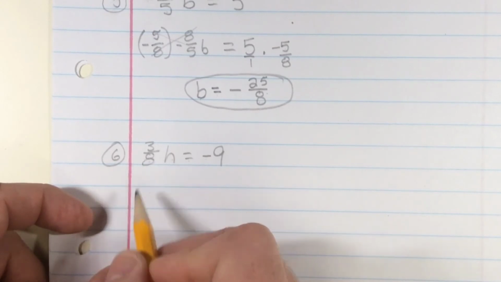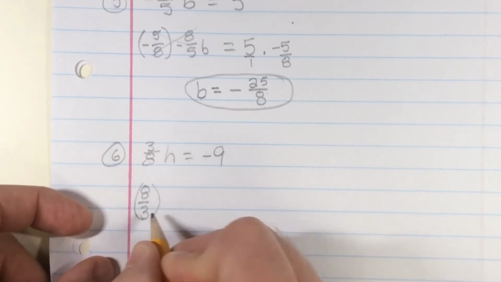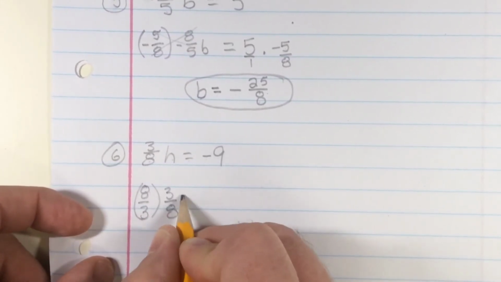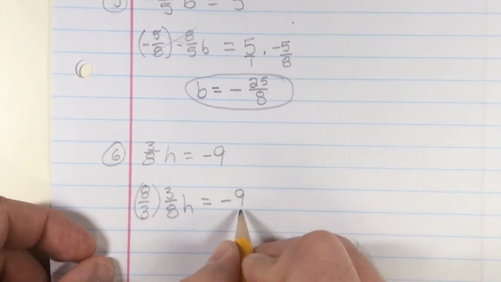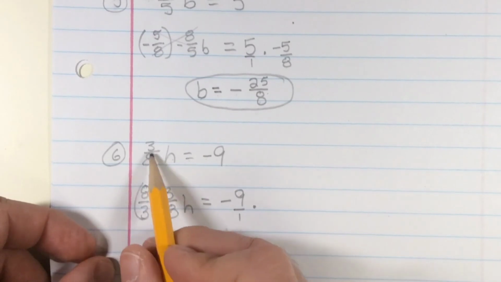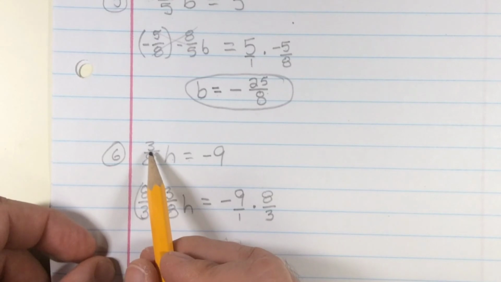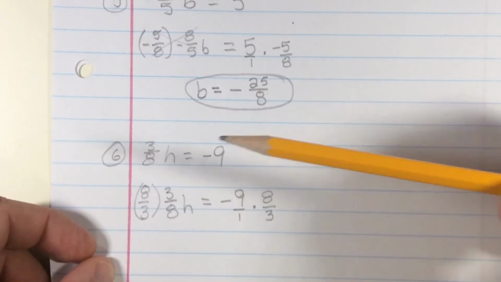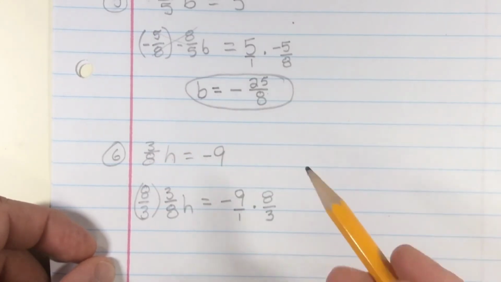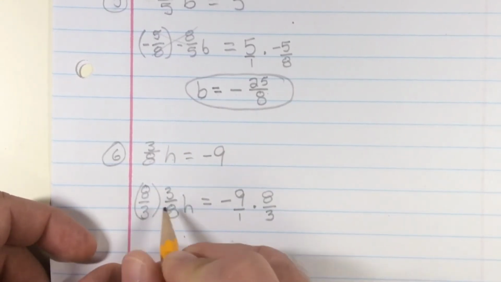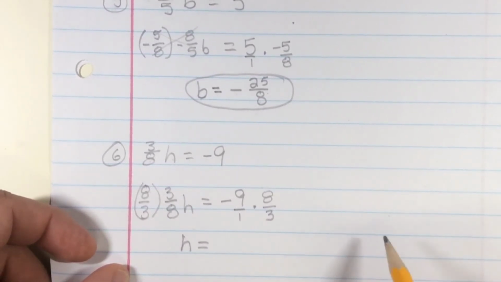So we multiply by the reciprocal, which is 8 over 3. So I have 8 over 3 times 3 over 8h. These will all cancel out. That's why we did it. Negative 9, which is negative 9 over 1, times the reciprocal again is 8 over 3. Make sure you go back and make sure you're multiplying by the reciprocal. Sometimes even I start to write down the wrong thing, and I start to write down 3 over 8 on this side, and of course that'll give us the wrong answer. H on this side, because those canceled out, leaving us with just the variable. That's what we were doing, isolating the variable.